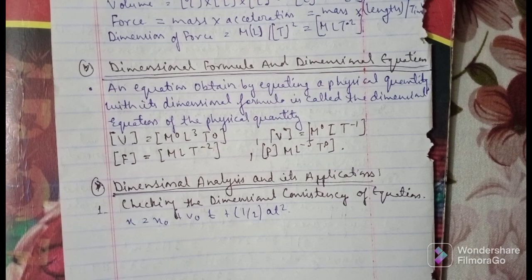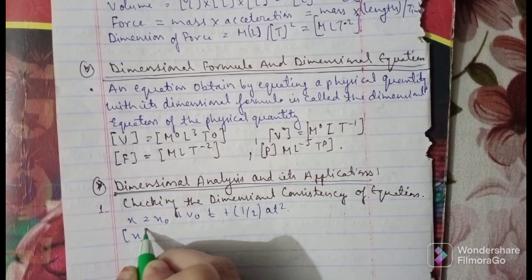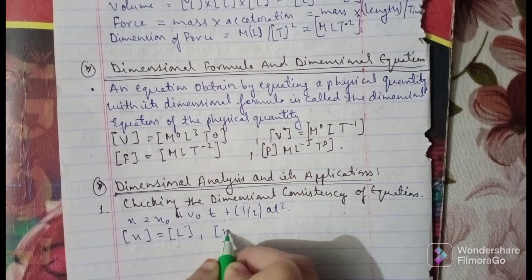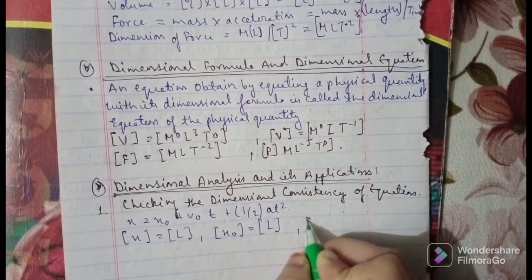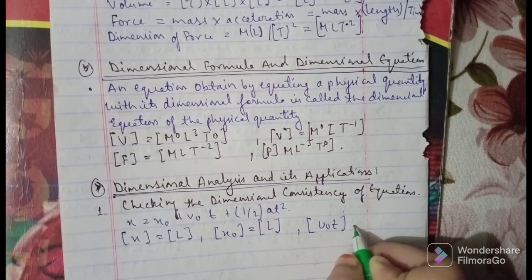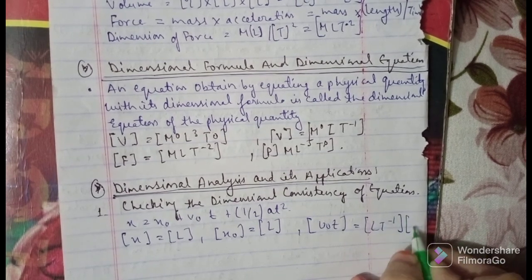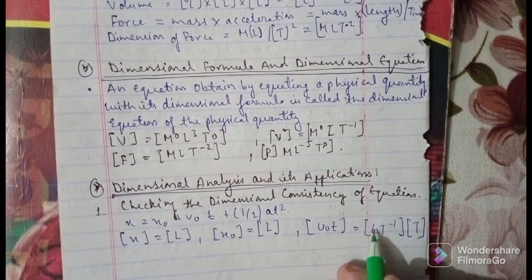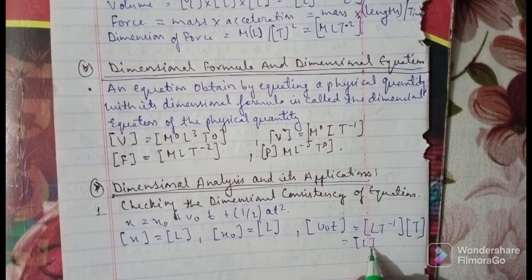The dimensions of each term are as follows: x is L, x naught is L, and v0 t is LT inverse times T, where T cancels and L remains.